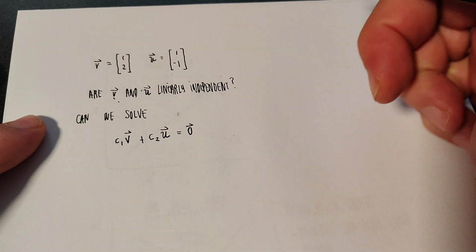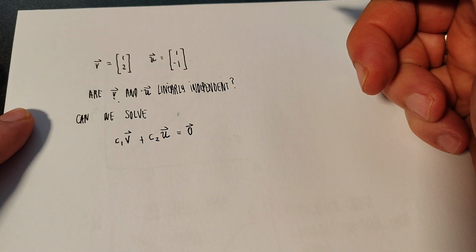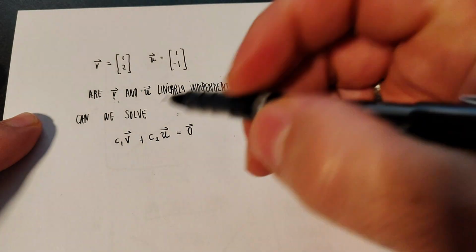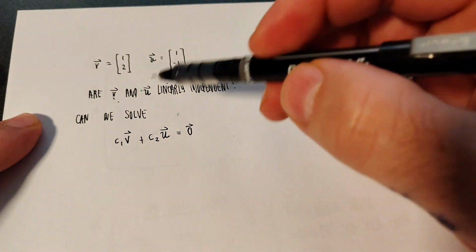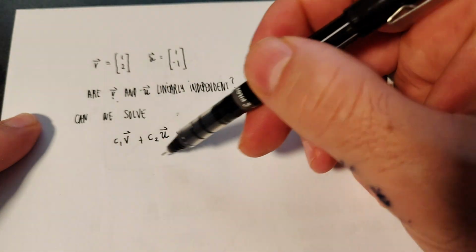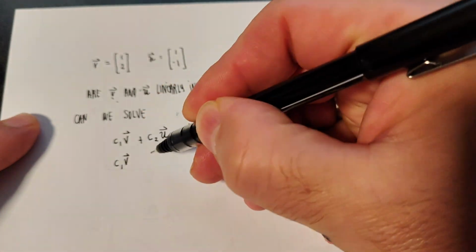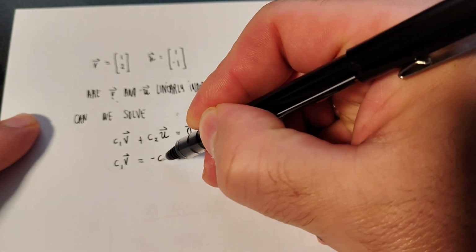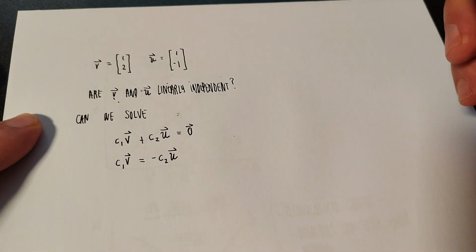All right, so let's see if we can rewrite this out. So what that says is, if we bring this to the other side, we have C1V equals negative C2U, right?